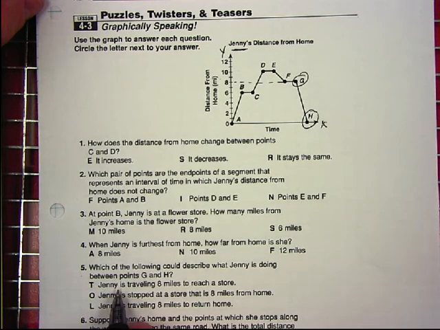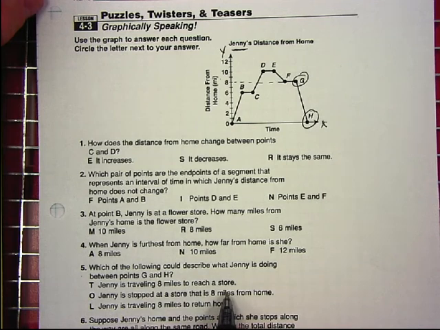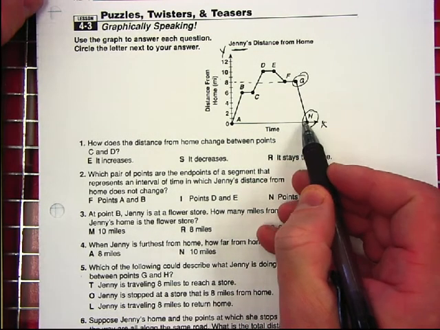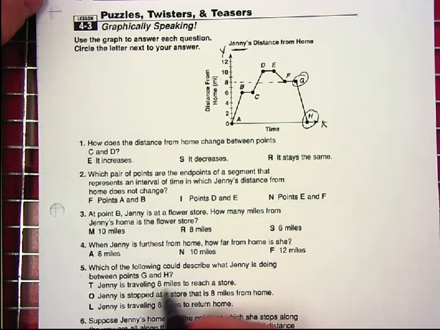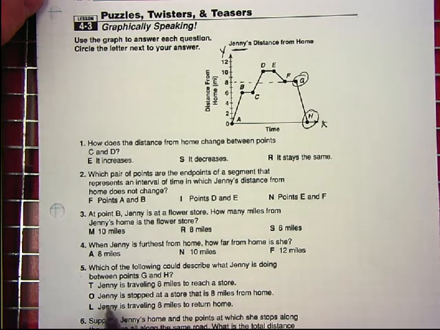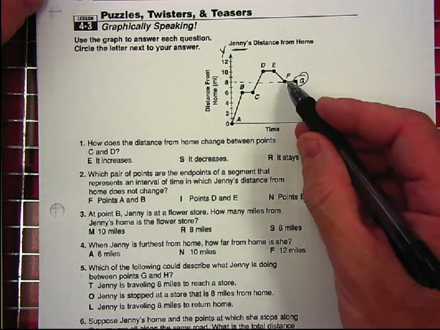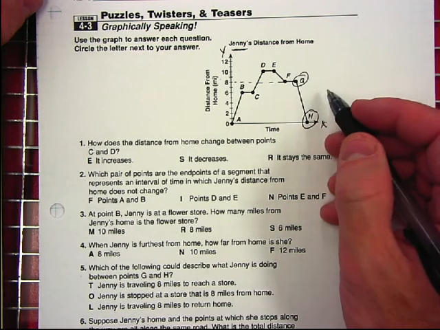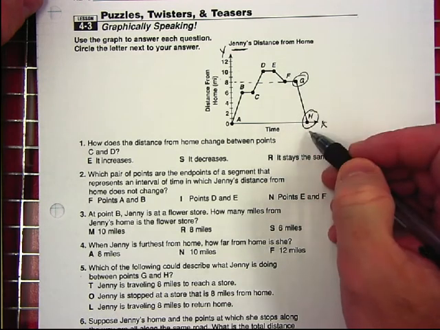This first answer choice says Jenny is traveling 8 miles to reach a store. We know once she gets to point H, she's 0 miles from home, which means she's at home. So I don't think she's traveling to reach a store. Answer choice O says Jenny stopped at a store that is 8 miles from home. Well, if she stopped, we'd have a horizontal line. The distance wouldn't be changing, but the distance definitely is changing.